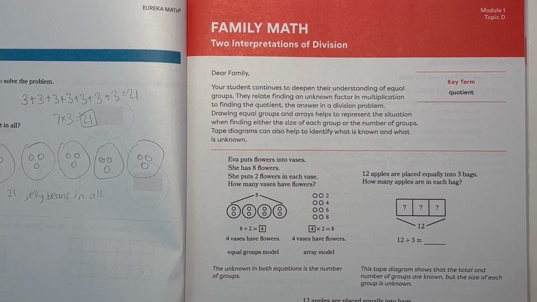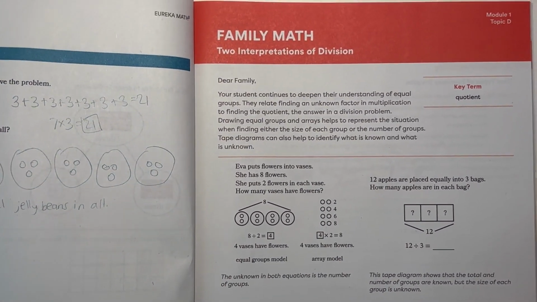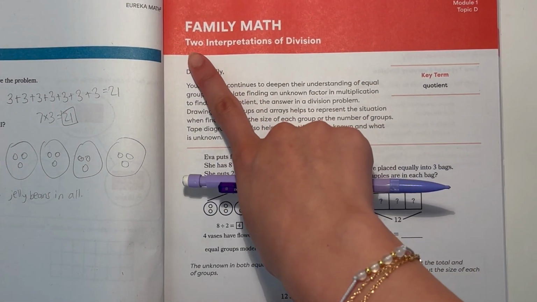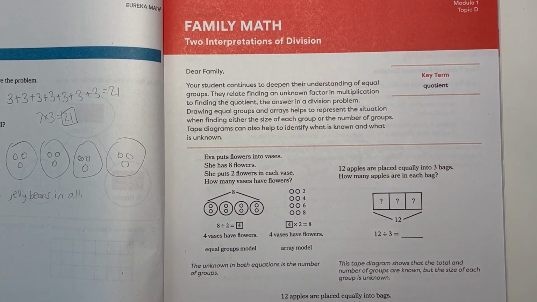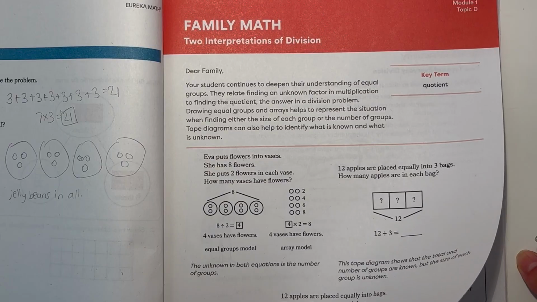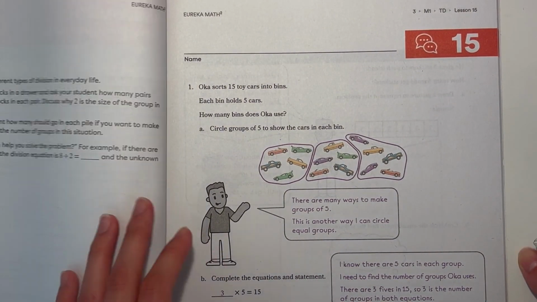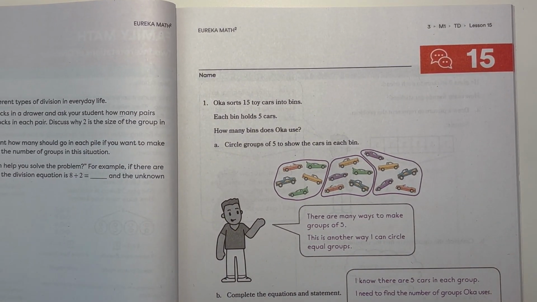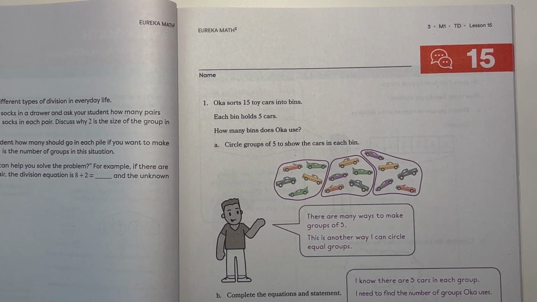Today I'm doing the Eureka Math Squared Grade 3 Module 1, and this is Topic D. In this topic, we're going to be learning about the two interpretations of division. So we're just going to deepen our understanding of dividing numbers into groups. So let's get started. This is lesson 15, and this is the explanation part.